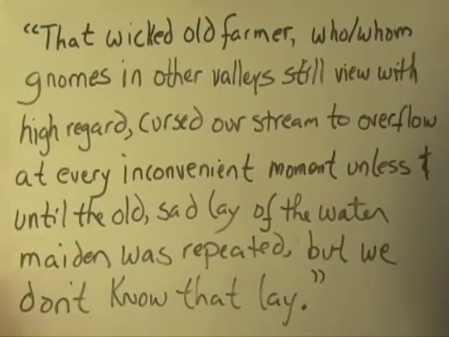Well, we're at the heart of this now. Let's see whether we can tease through this bad boy. That wicked old farmer, who or whom gnomes in other valleys still view with high regard, cursed our stream to overflow at every inconvenient moment, unless and until the old sad lay of the water maiden was repeated. But we don't know that lay.